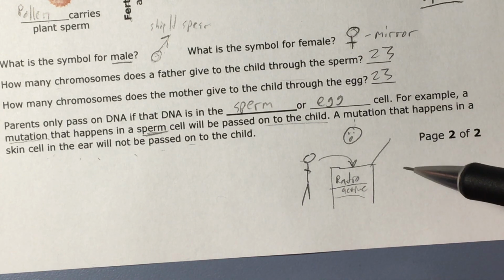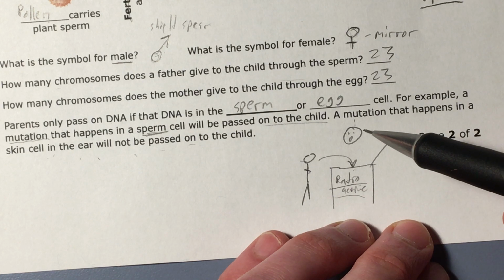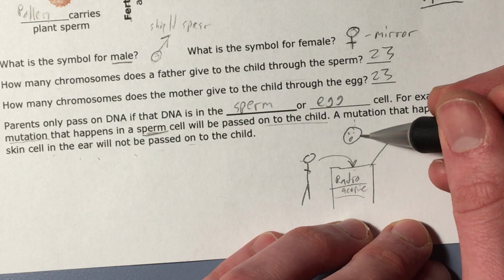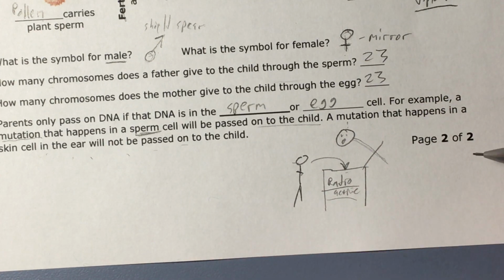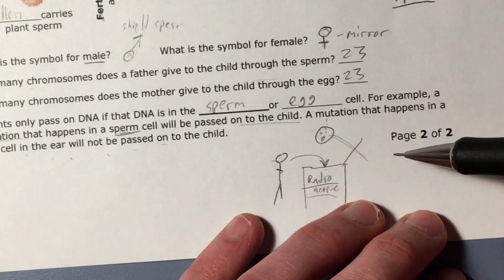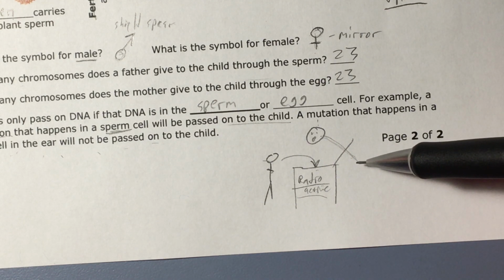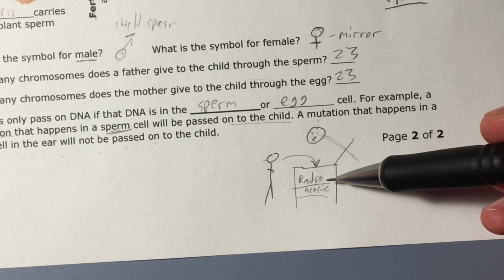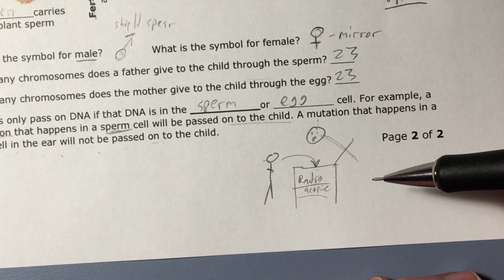So let's say that for some reason, the only mutations that happened were inside of his face cells, the skin on his face or in his head. If he has a child in the next year or whatever, that child very well might not have any of those mutations, because if he didn't have any mutations inside of the sperm, then that's not going to be passed on to the child, okay?